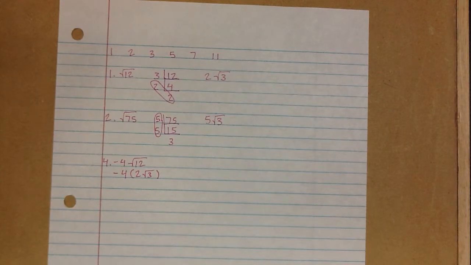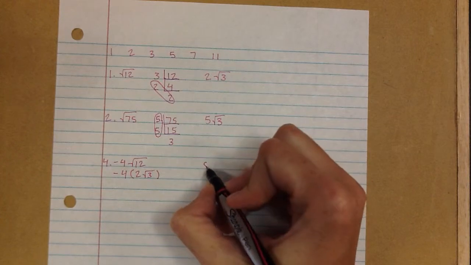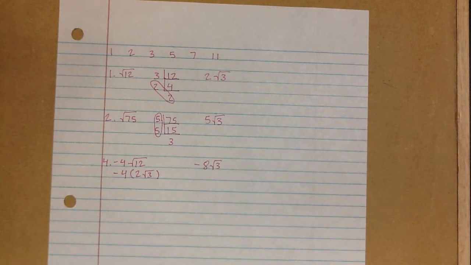You multiply the stuff that is outside of the radical together. If I had 2 radicals, I would multiply the stuff inside the radicals together. So I get negative 8 square roots of 3. Negative 4 times 2 is where that negative 8 came from.